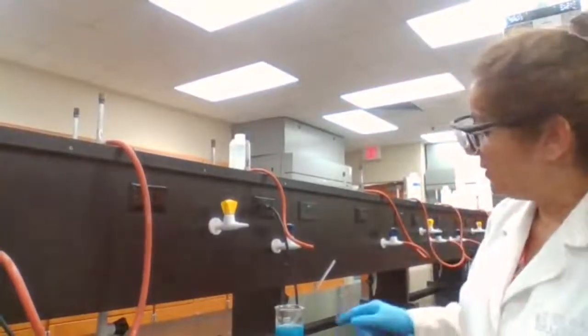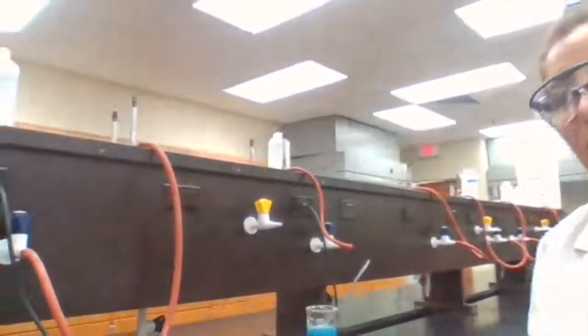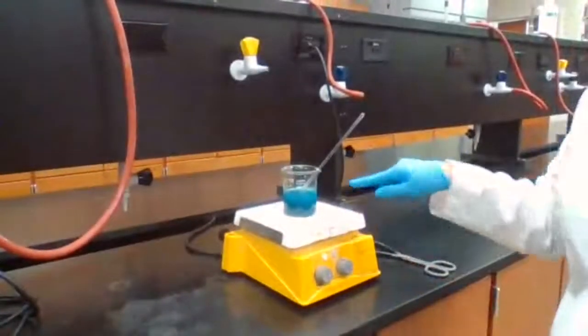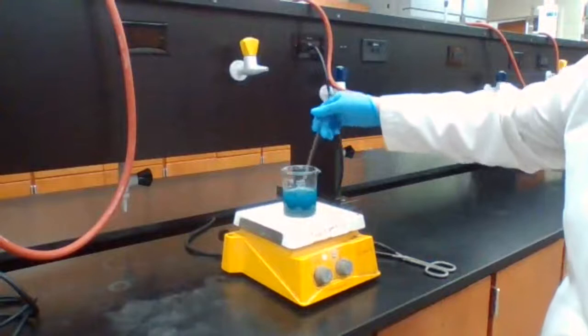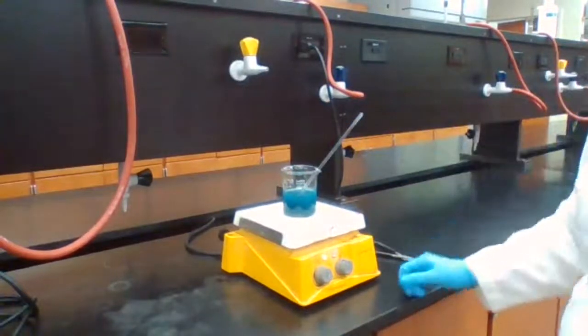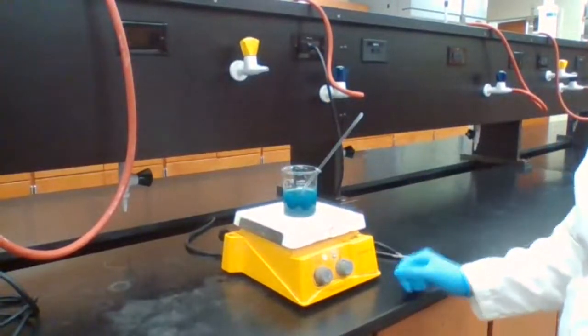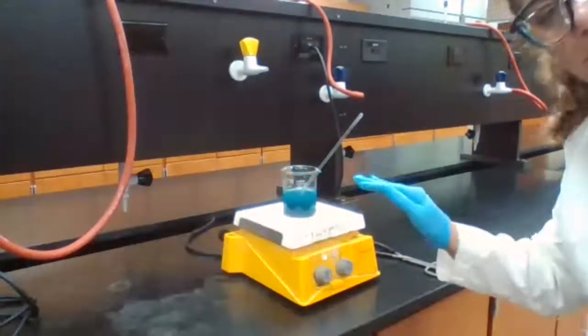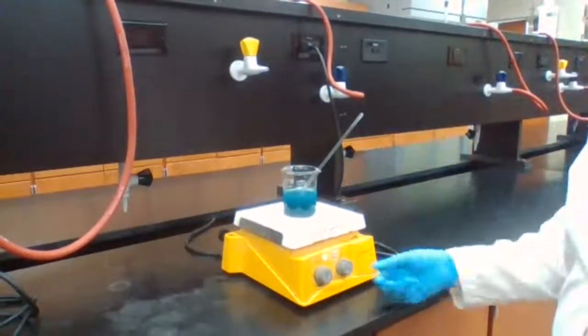You're welcome. So I don't know how clear you could see. Is the color changing now? It is darker. Some black color is mixed with it. And then we will see when it's all black, when the shade of blue color is gone, then I stop heating.